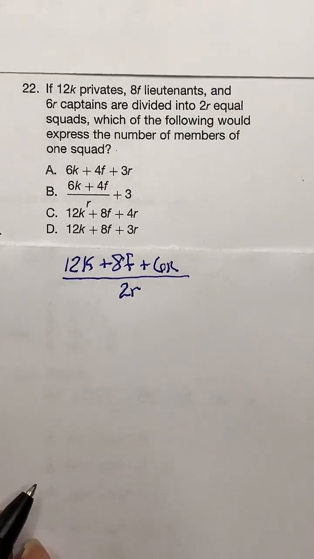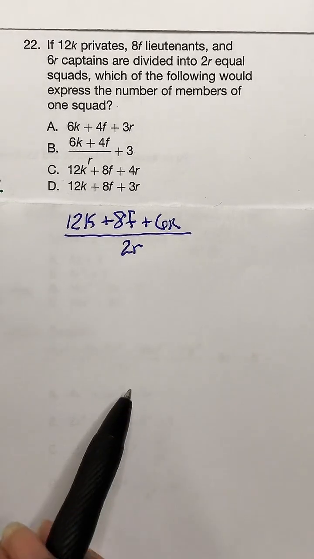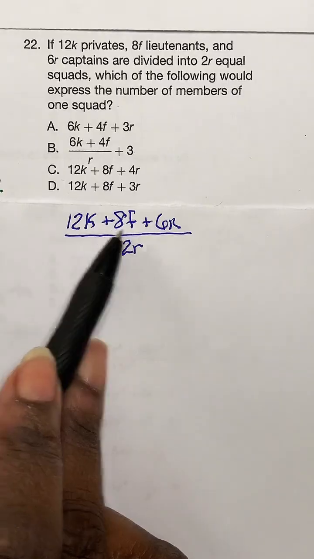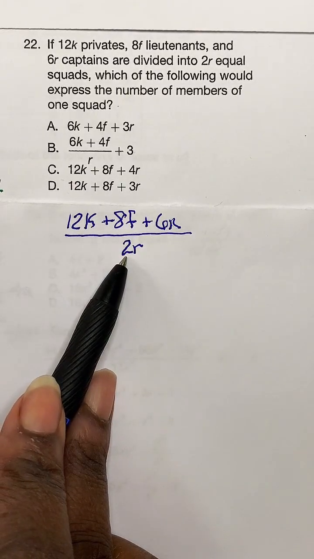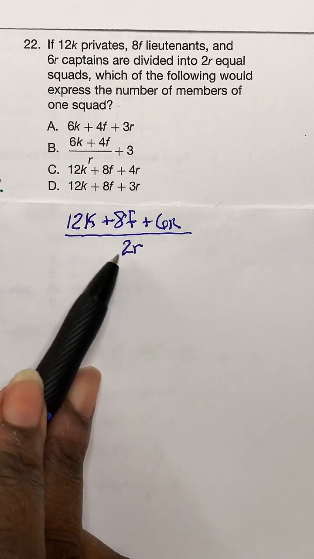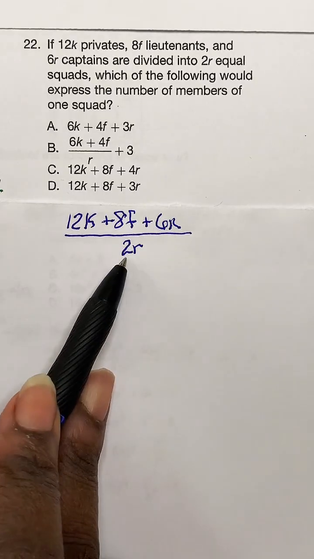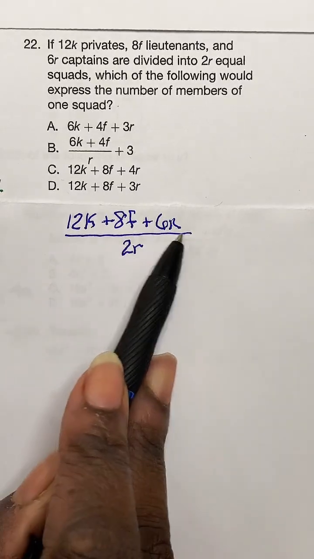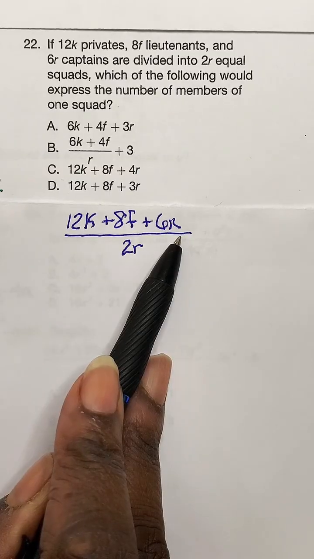So if we know anything about algebra, we know that we have a 12, an 8, a 6, all being divided by 2. So that means I can divide the 12 by 2, the 8 by 2, the 6 by 2, because the numerator, they all have a 2 in common that I could factor out.